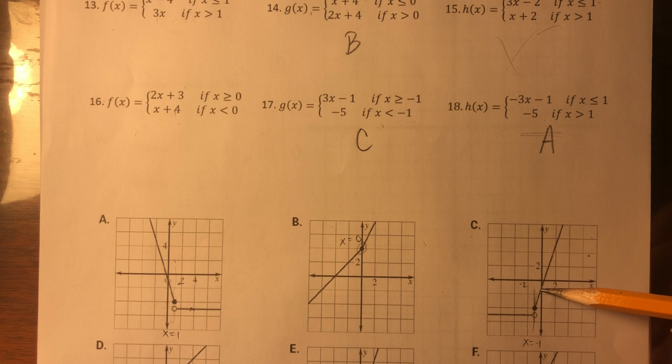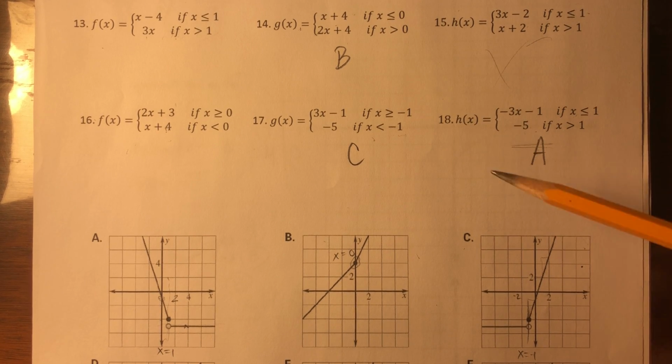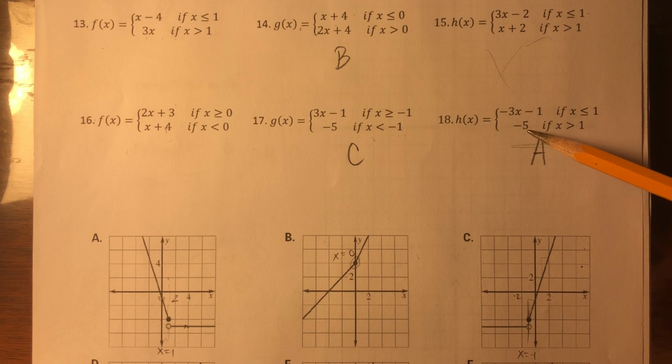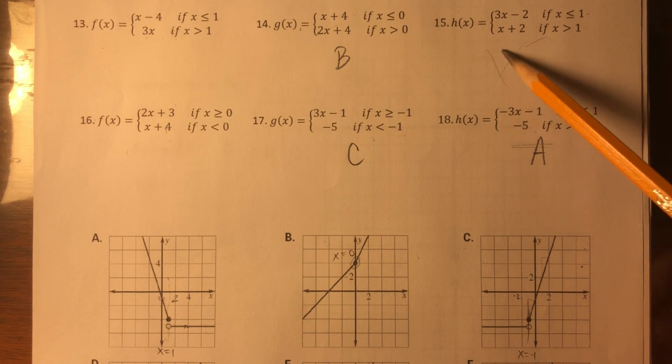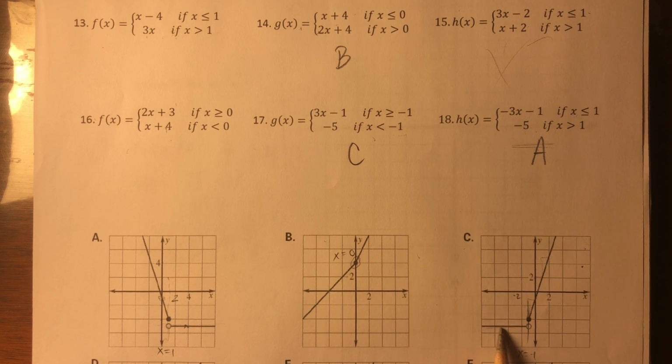3x minus 1, y-intercept at 1, up 3 over 1, up 3 over 1. Yeah, that looks good. And then the bottom half of that is negative 5. So when x is less than negative 1, yeah, that works too. So just double checking that C works there, and it does.